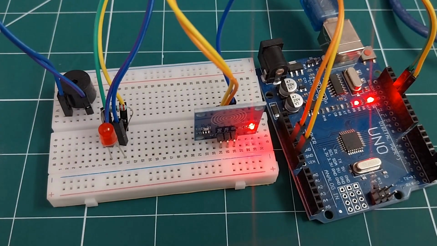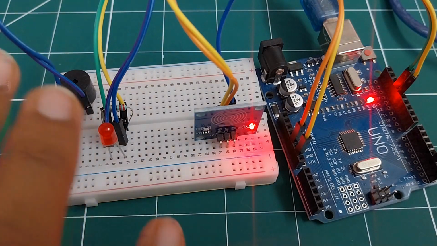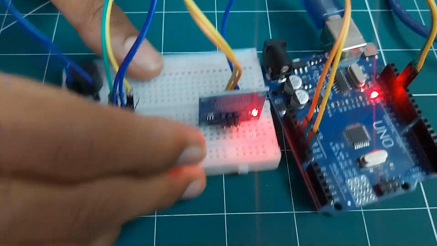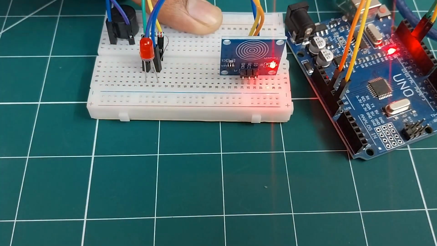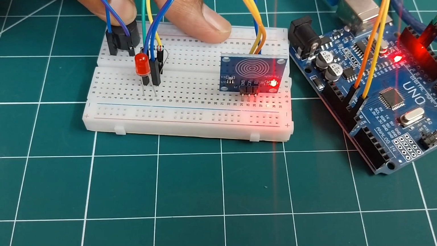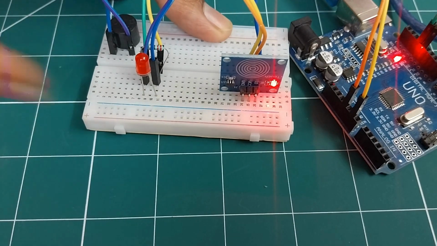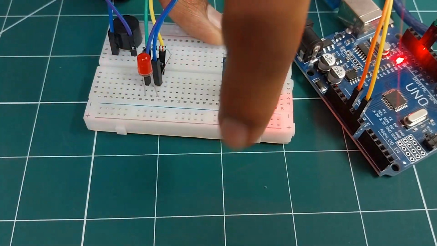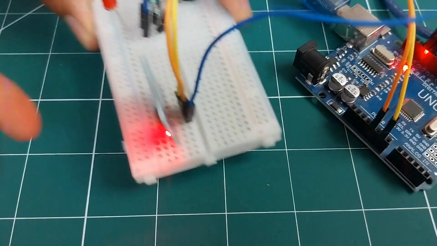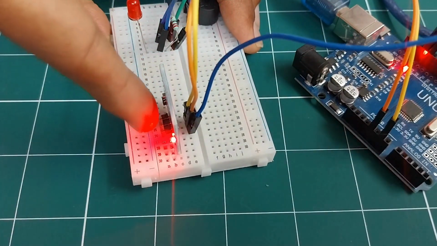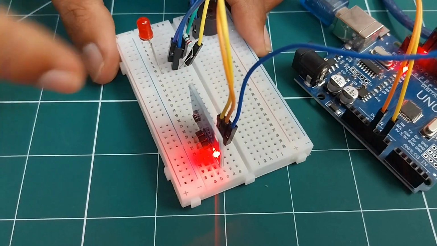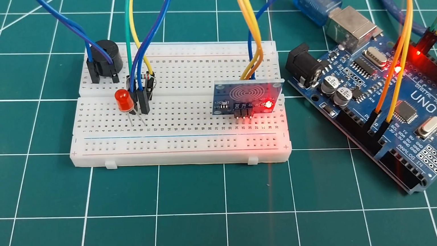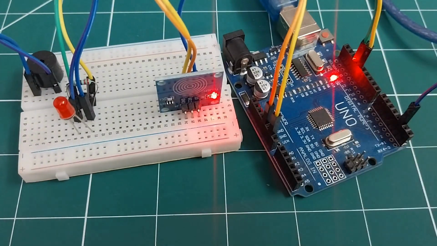We have seen the code, uploaded it, and learned the connections also. Now we will see how it is working. Whenever I place my hand here on the sensor, the LED turns on and the buzzer gives us the alarm. Even when I get my hand a little bit close to it, even without touching, the LED turns on. This is because the sensitivity of the sensor is very high, so it gives the alarm.